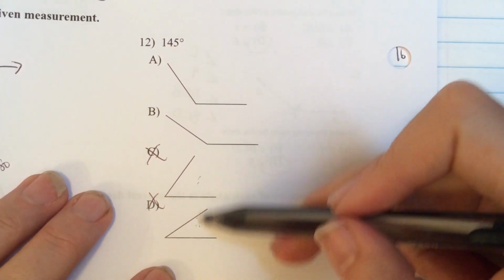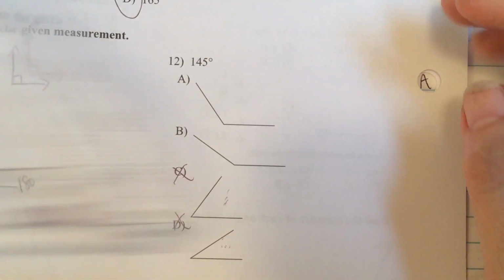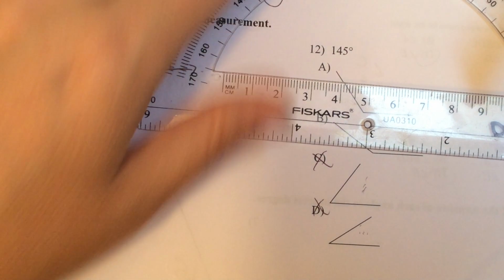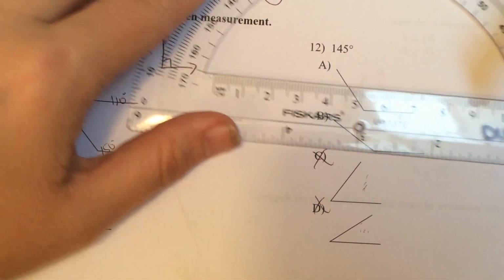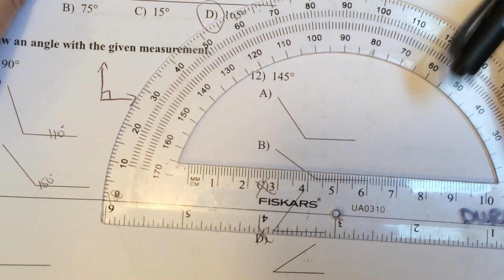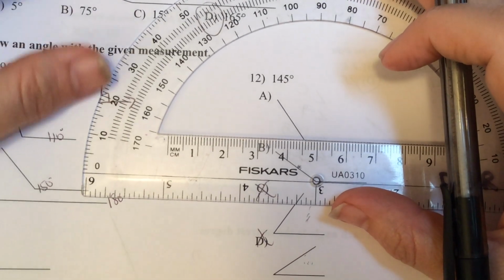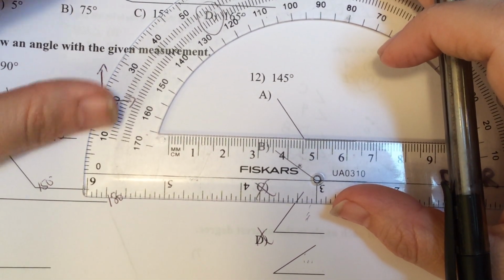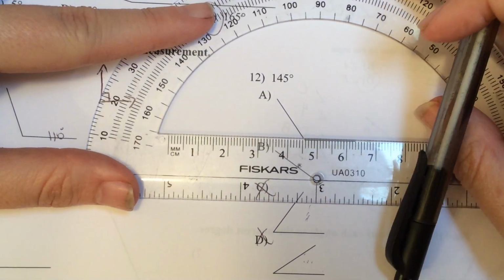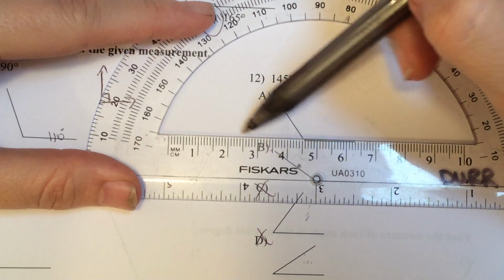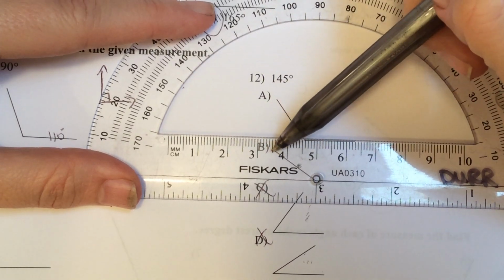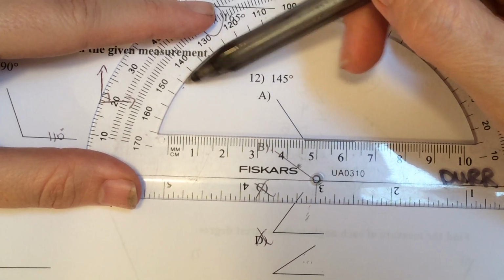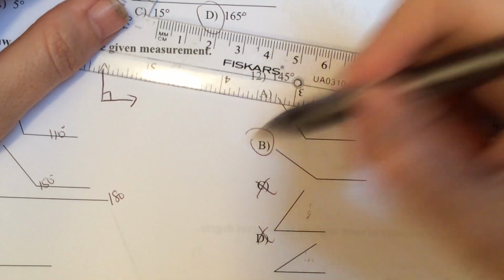These are both acute. So now we need to measure and see which one is going to give us 145. Looking, we can eyeball it really. If I look here and this were to keep coming out, it would come right at 145. Because look, if I just keep coming out, 145, it has to be B.